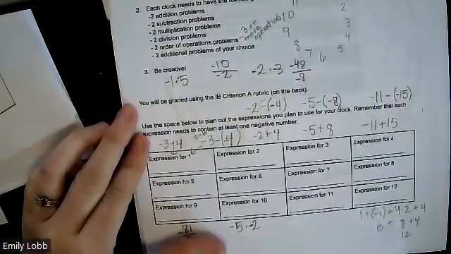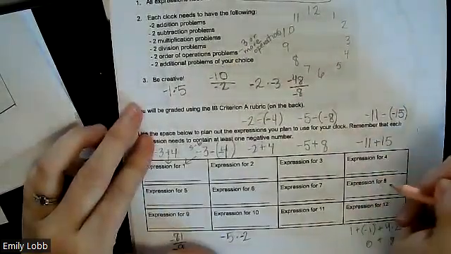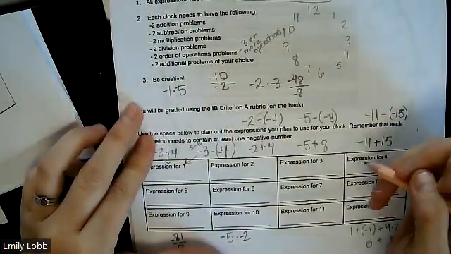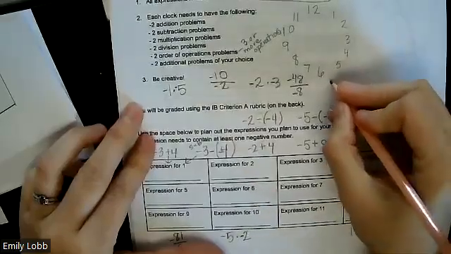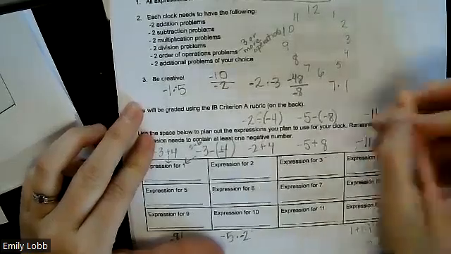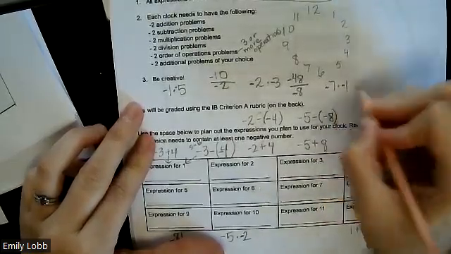Should we keep going with multiplication and division? 7 doesn't lend very well for that, but we could do the same thing. 7 times what? 1, kind of stupid, but we need to change them both to be negative.